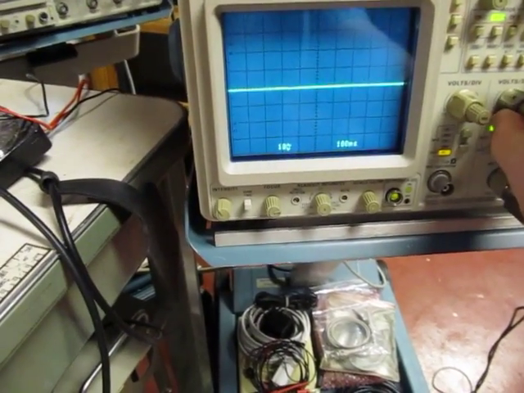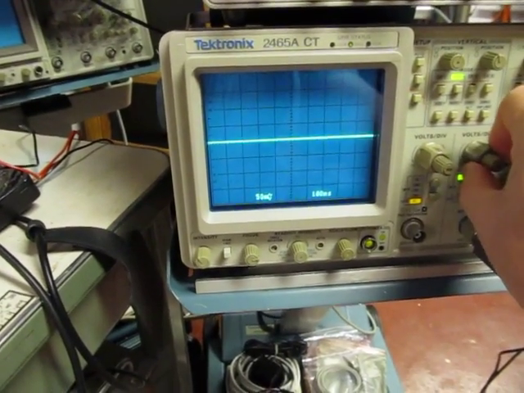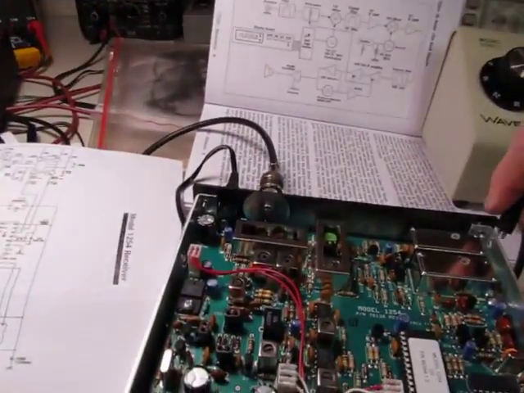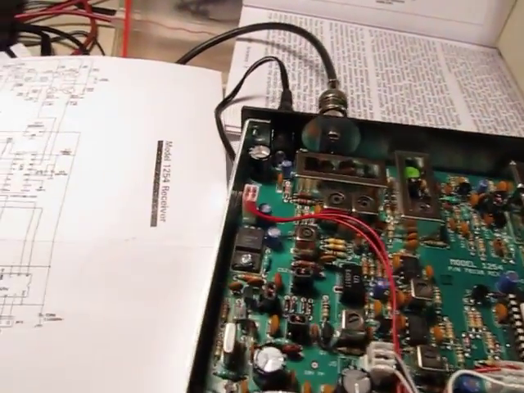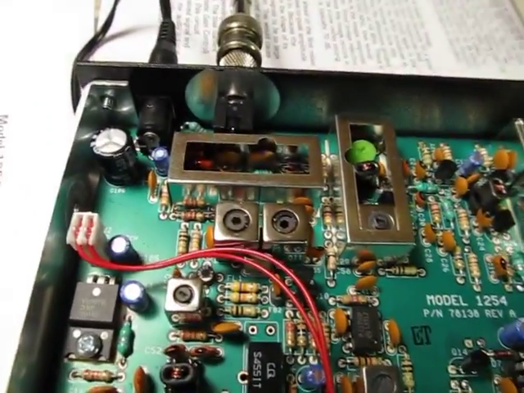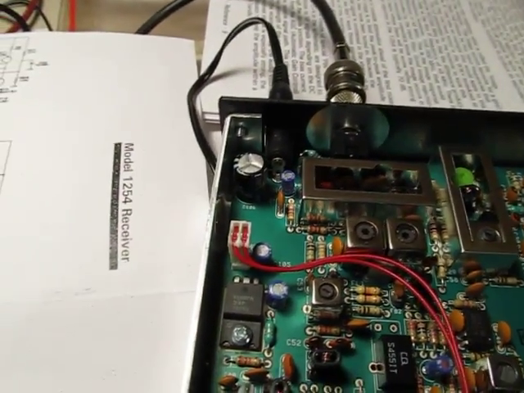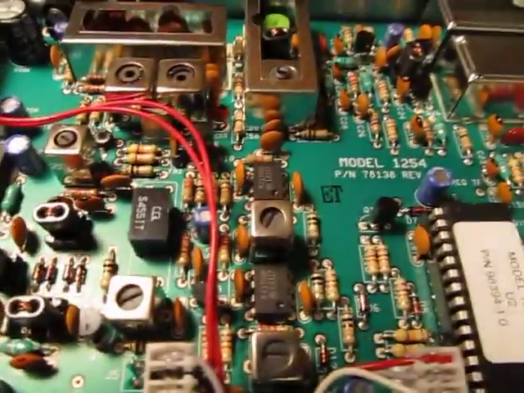Okay, and let's adjust the scale a little bit here on the scope, and let's start off by looking at, we looked at the input signal to begin with. We really can't look at the signal as it comes into the bandpass filter because it's going to be very low. So we know it's there because we looked at it ahead of the attenuator. So what we'll do is let's just verify what the IF is.